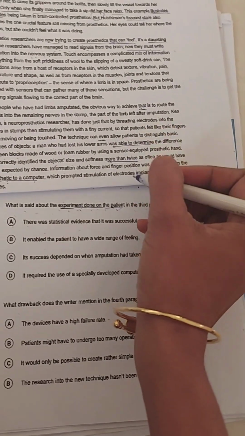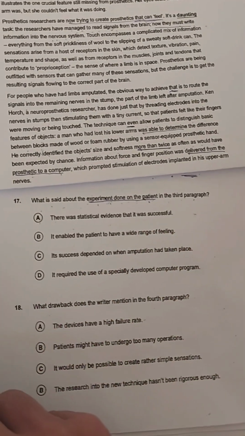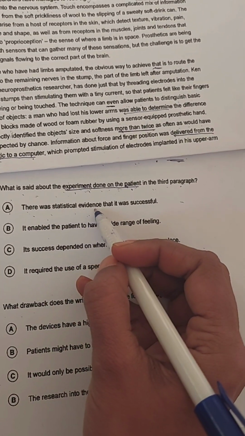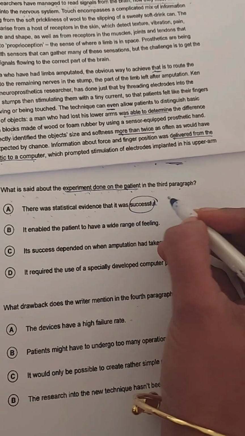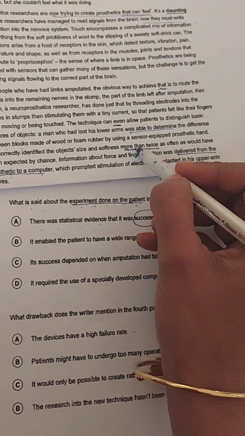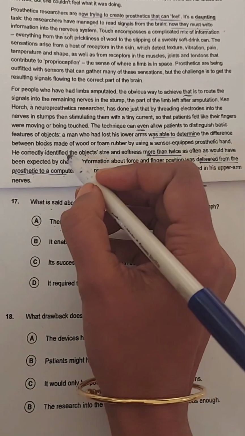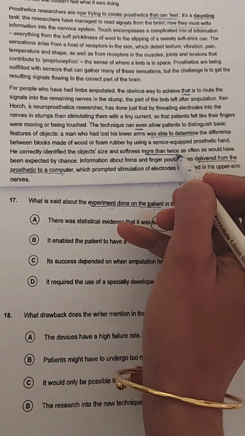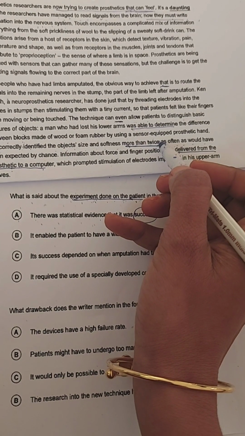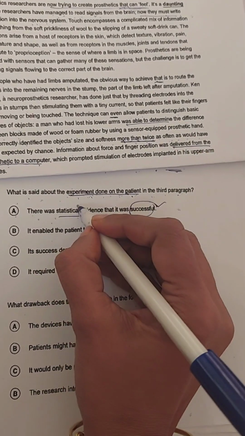Now, after reading the information, what I'm going to do is eliminate the distractors or incorrect information which has been given in the options. Option A: there was statistical evidence that it was successful. Successful states the outcome. Yes, it is right, because here they have given more than twice as often as would have been expected by chance. So he correctly identified the object's size and softness more than twice. So this says that the outcome is success, and more than twice gives the statistical evidence, right?